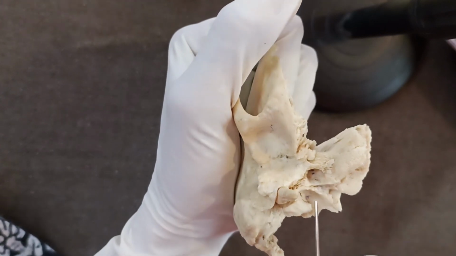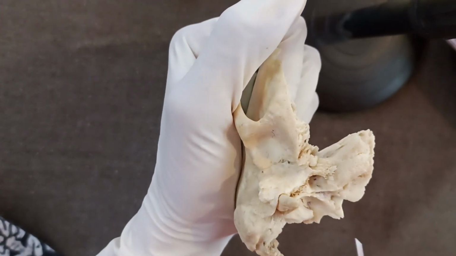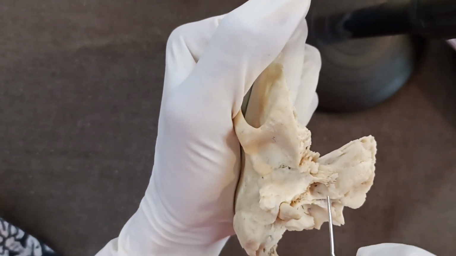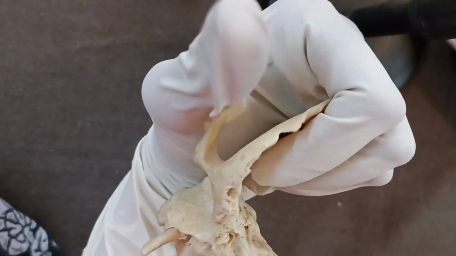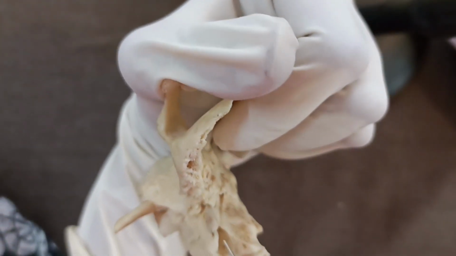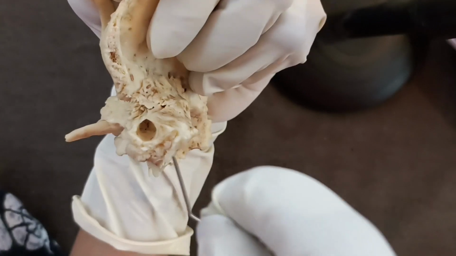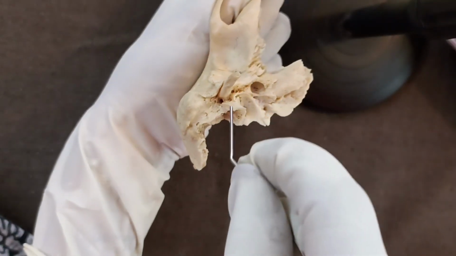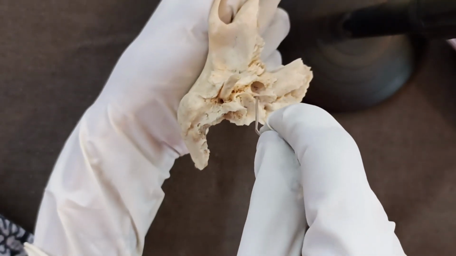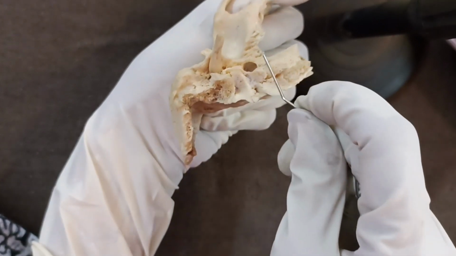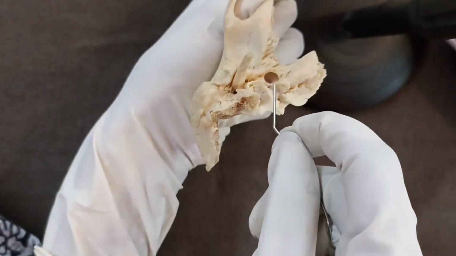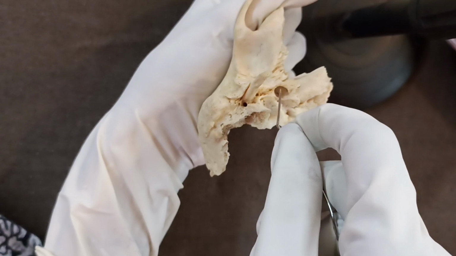Through this opening the internal carotid artery enters the bone and then comes out through the anterior opening of the carotid canal, which is present at the apex. So this one is the lower opening of the carotid canal. So the quadrilateral area, then the lower opening of the carotid canal.